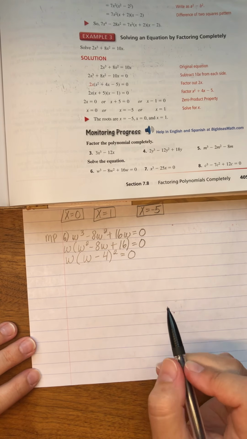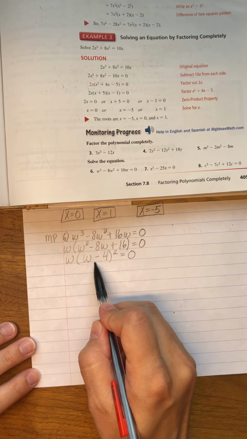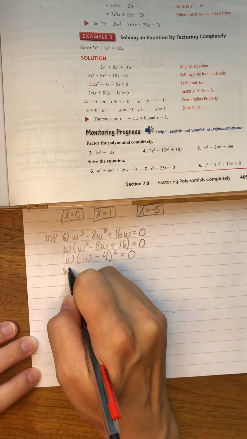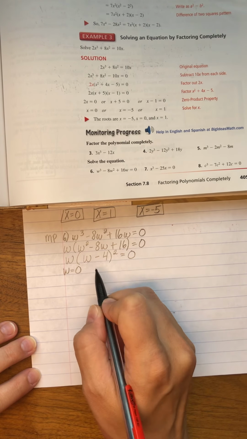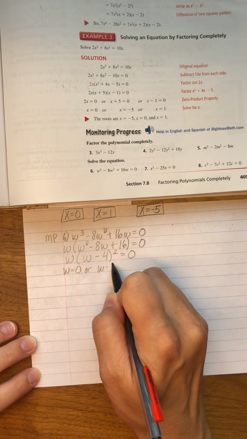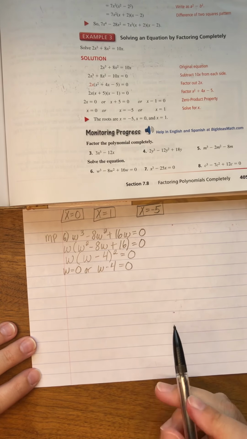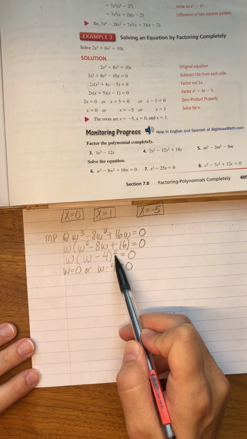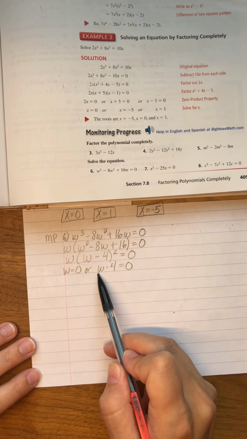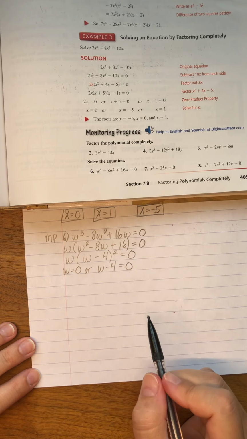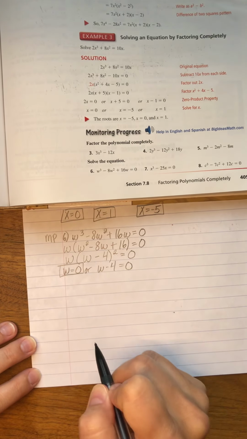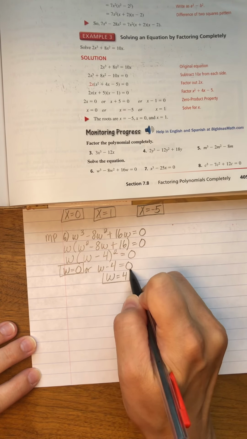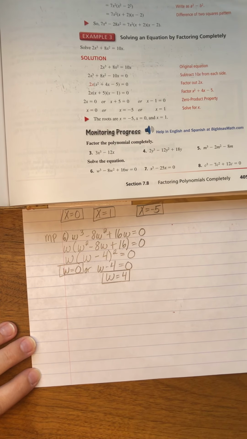Okay, and when we're solving, we're going to set each factor equal to 0 and solve each one. So I'm going to start with w equals 0, or w minus 4 equals 0. Remember, when it's squared, that just means that there's another w minus 4, but I don't need to write that equation twice. I can just do it once here and get one answer. My first answer is 0. Second answer, add 4 to both sides, and I get w equals 4. And that would be my answer to this question.